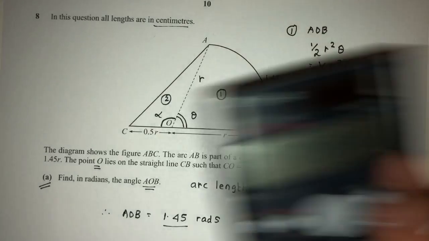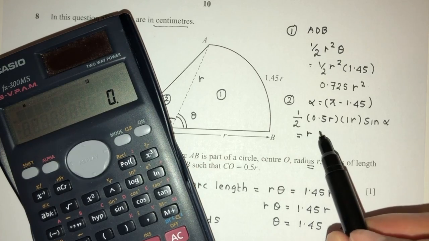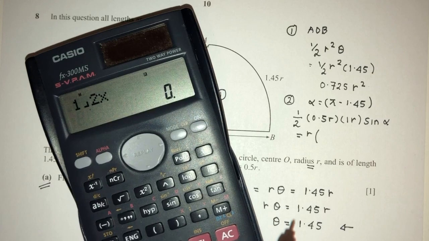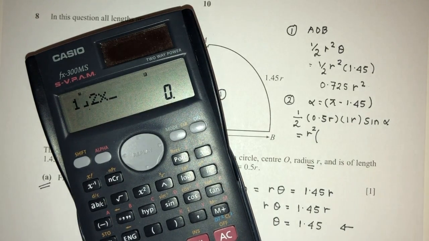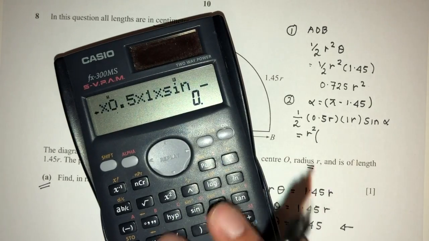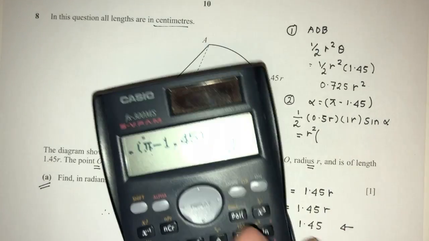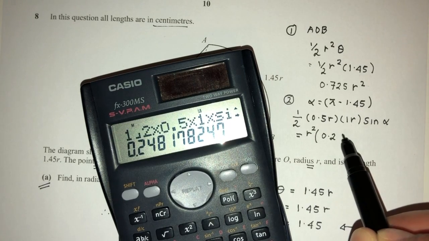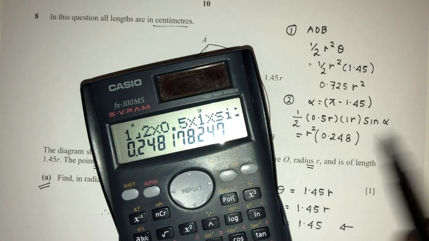So let's see what we get. Obviously, we will not multiply r. Let's take r outside and multiply the rest. Half, so r times r will be r squared outside, and then multiply the rest. Half times 0.5 times 1, and times sine of alpha, which is pi minus 1.45. It needs to be in terms of radians. You have 0.248. Let's see, that's it.